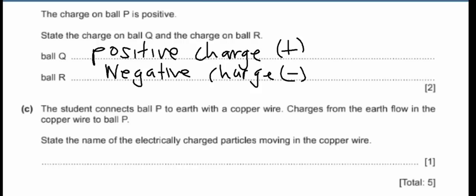Then as for C, it is saying the student connects bulb P, which is having a positive charge, to earth with a copper wire. The charges from the earth flow in the copper wire to bulb P. State the name of the electrically charged particles moving in the copper wire.